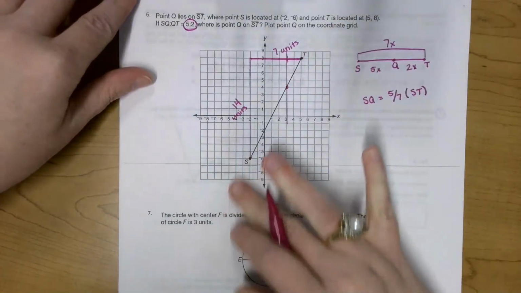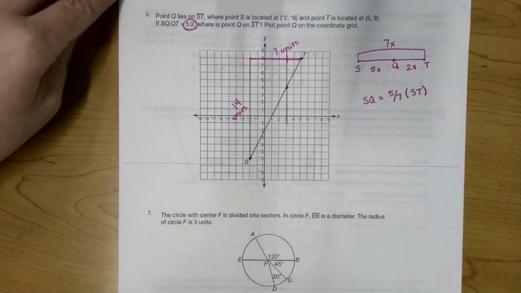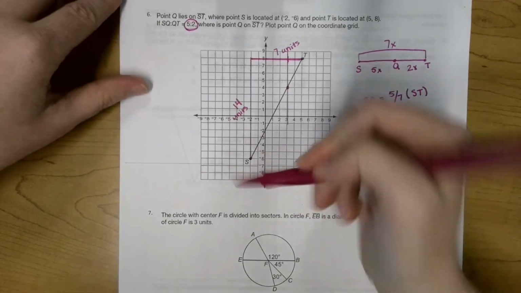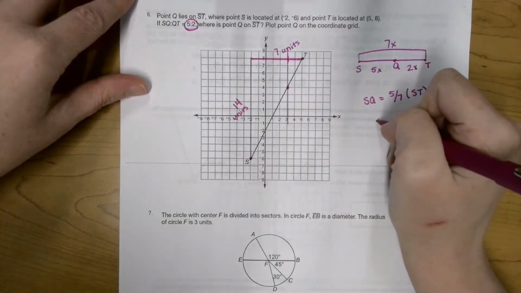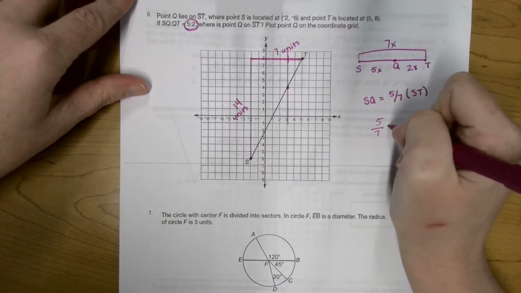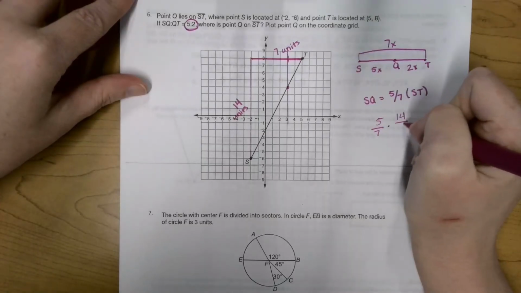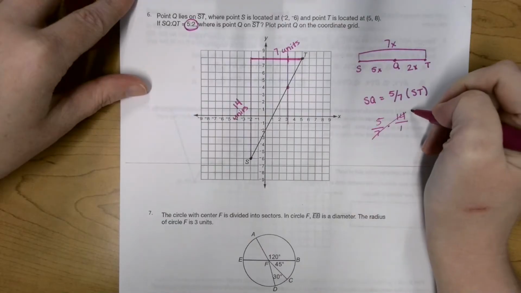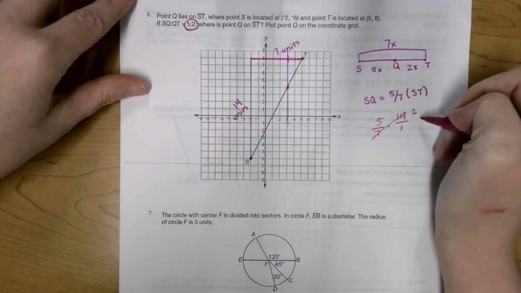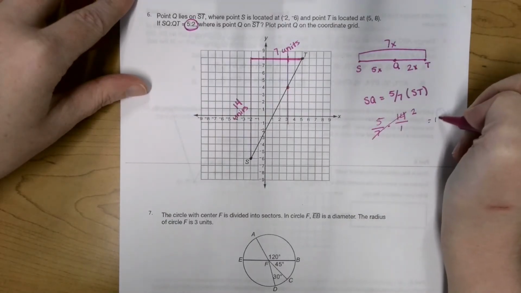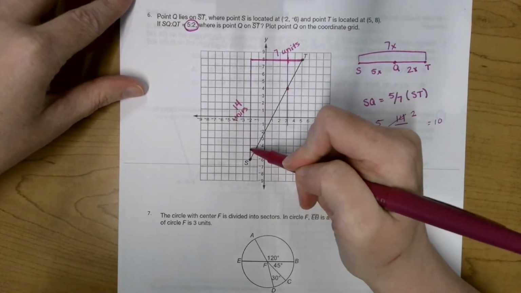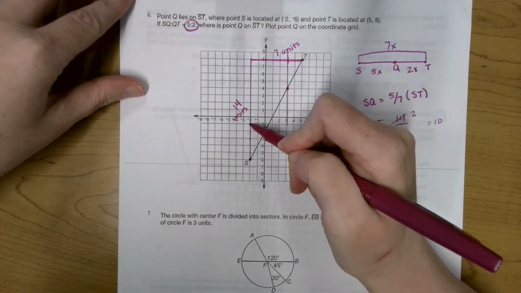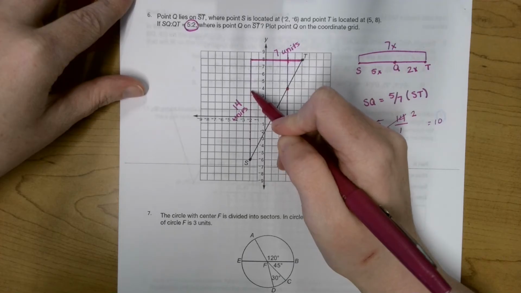Now let's just double check going vertically. So 14 units, 5/7 of 14. We're going to reduce this. 7 goes into 14 2 times, 5 times 2 is 10. So let's count 10 units: 1, 2, 3, 4, 5, 6, 7, 8, 9, 10.